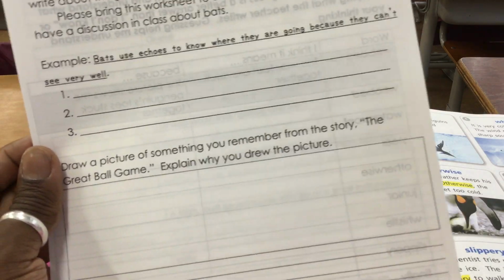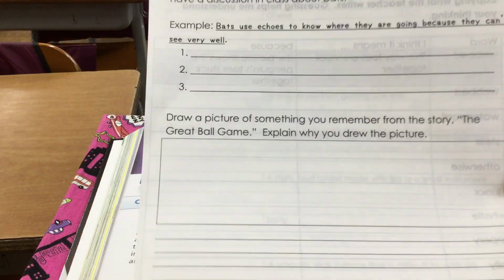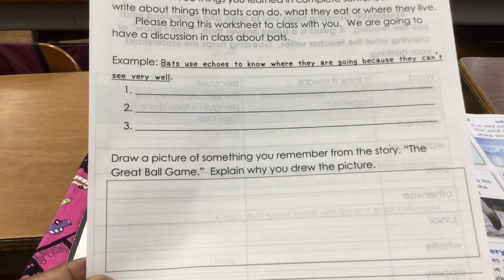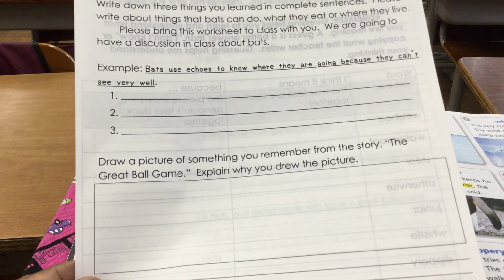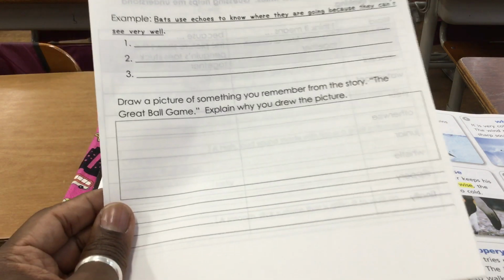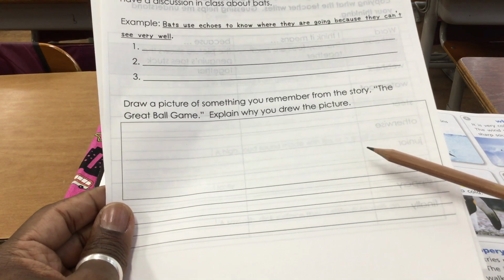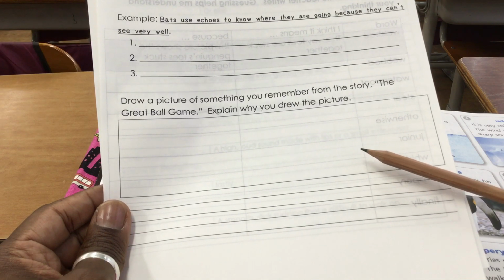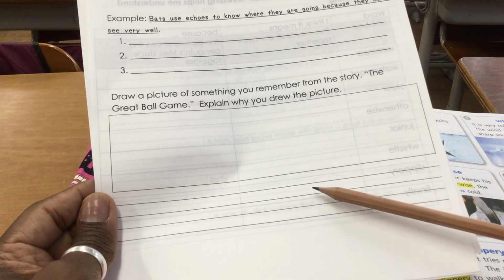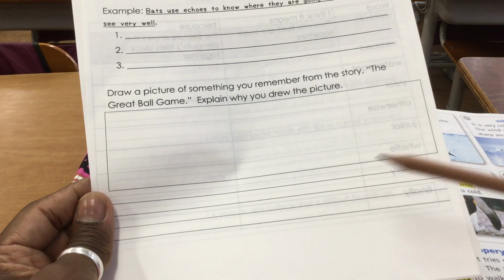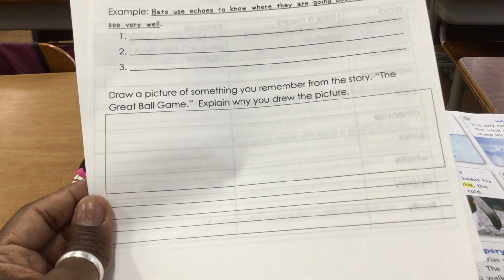After that, you're going to draw a picture of something you remember from the story, The Great Ball Game. Explain why you drew the picture. So you have plenty of space here to draw your picture, color it, and remember to color the background, please. And on the lines below, please explain why you drew this picture and tell me what's going on. Okay?